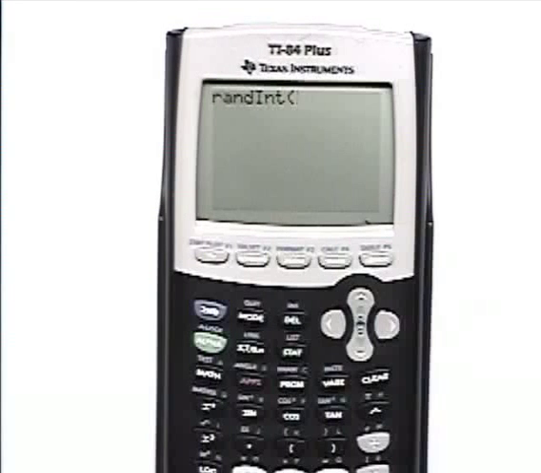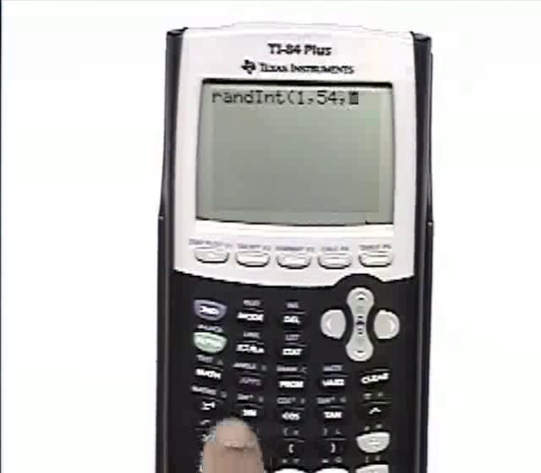Optionally, you can add where you want these numbers stored, if you want to store them for future use. Well, in this example, what's the smallest number? 1. Now I'm going to press the comma, which is right above the 7 key. What's the biggest? 54. Again, comma. And how many do I want?